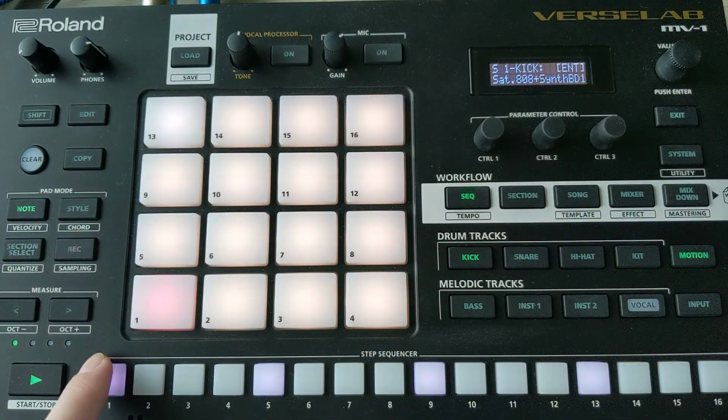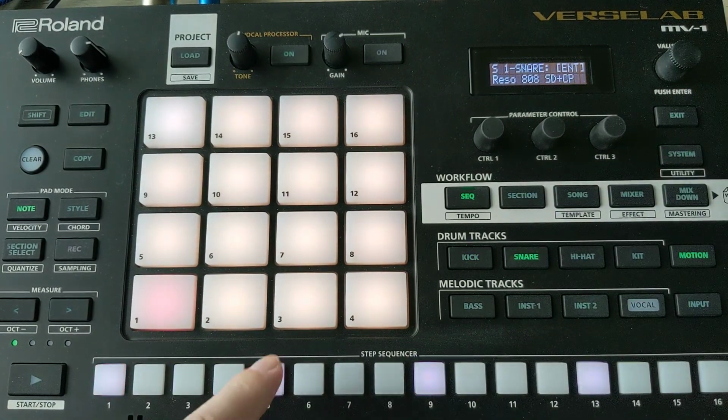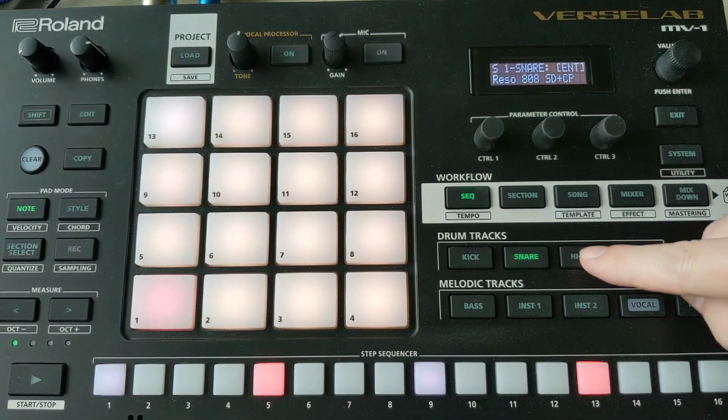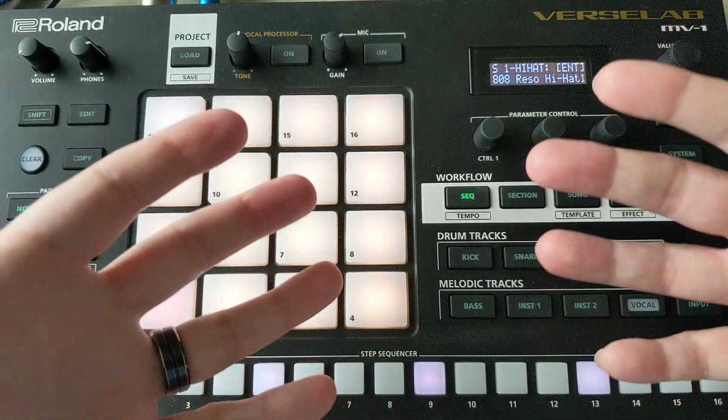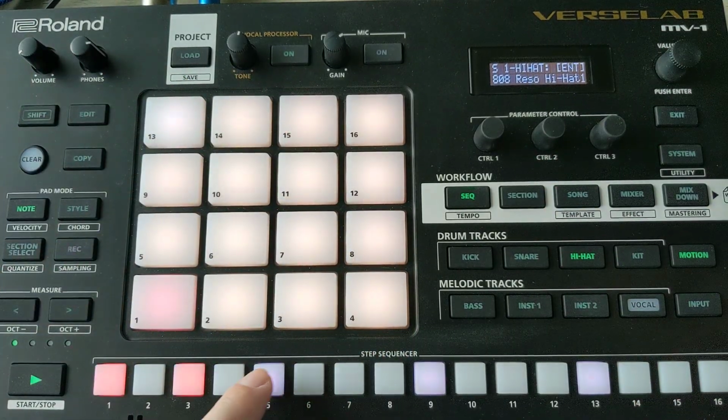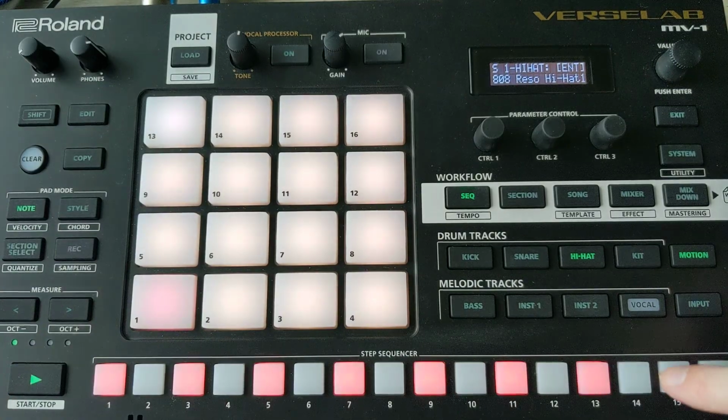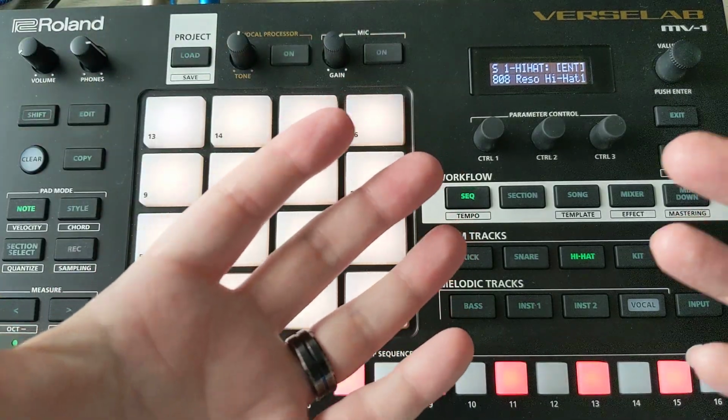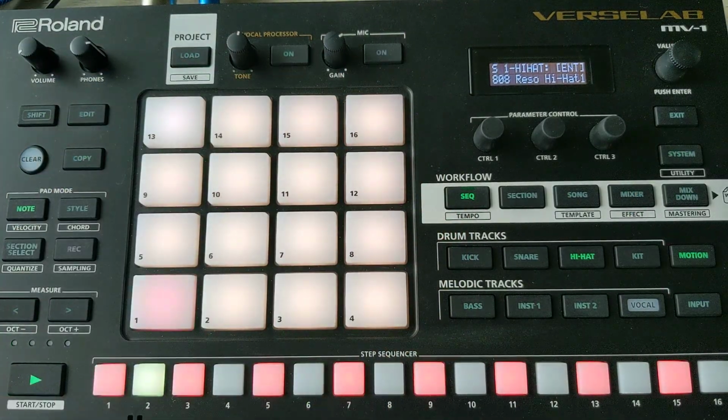So in kick, we're just going to turn on steps 1 and 9. In snare, we're going to turn on steps 5 and 13. In hi-hat, we're going to turn on all of the odd numbered steps: 1, 3, 5, 7, 9, 11, 13, and 15. The most basic drum beat sounds like this.